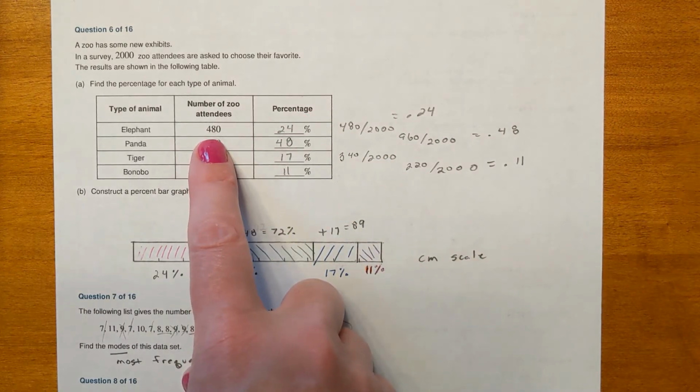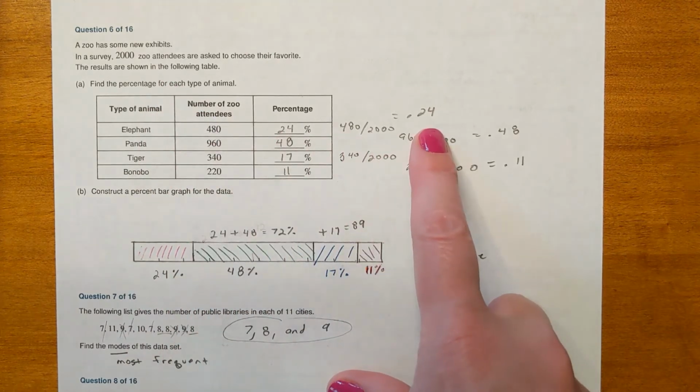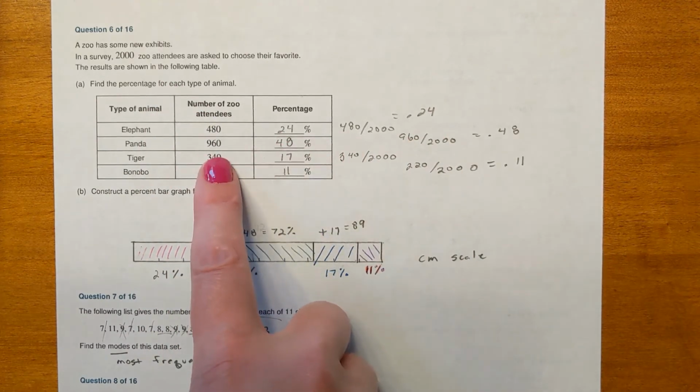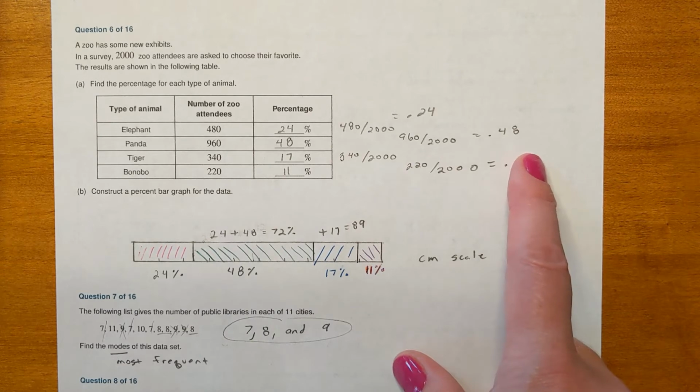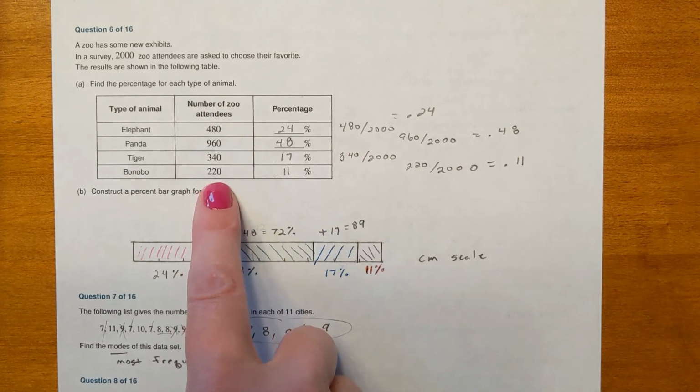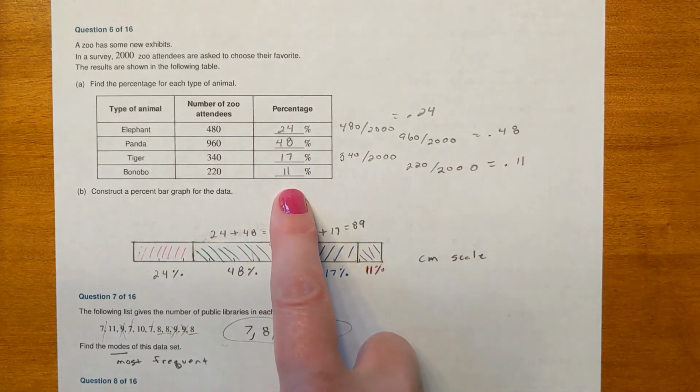Anyway, so they'd like us to find the percentage. So 480 out of the total 2,000 gives you 0.24 or 24%, or 960 out of 2,000 is 0.48, and so on. So all these numbers need divided by 2,000 to find out the percent.